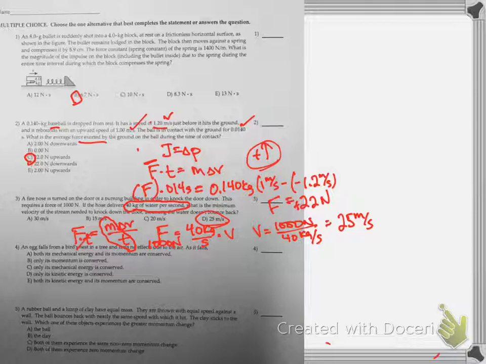Next question. An egg falls from a bird's nest in a tree and feels no effect due to the air as it falls. So if there's no air resistance, no effects due to the air, the total mechanical energy will be conserved. So mechanical energy, that's a good one. We'll say yes to that. Momentum is always conserved, so P before always equals P after.